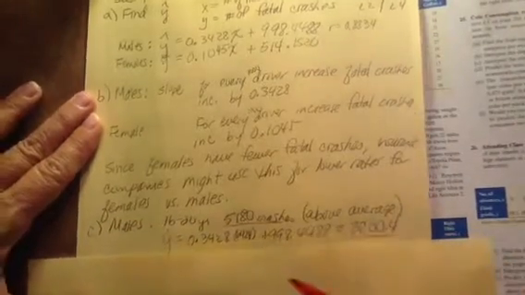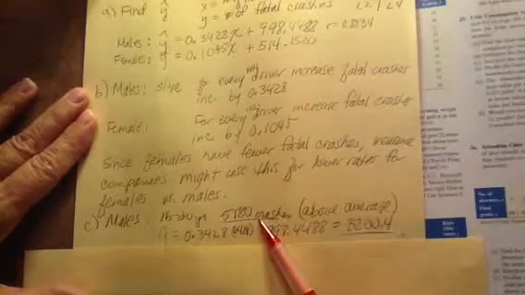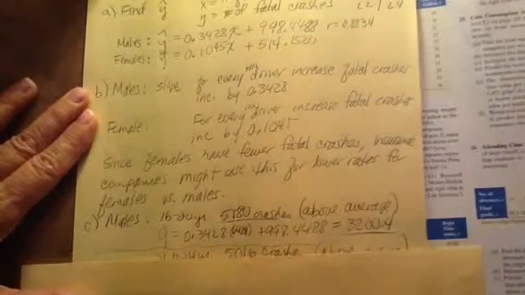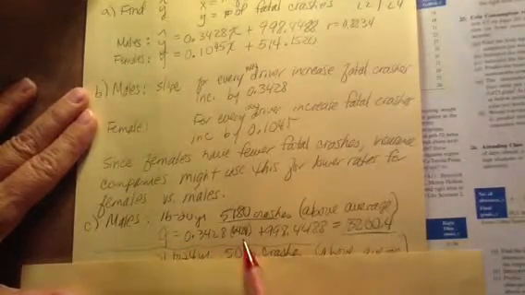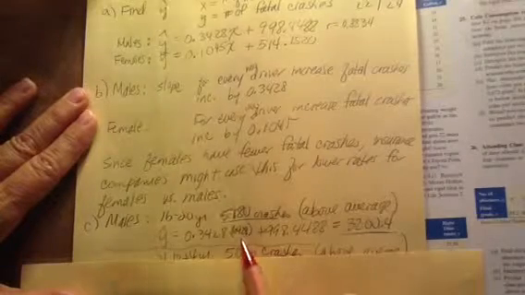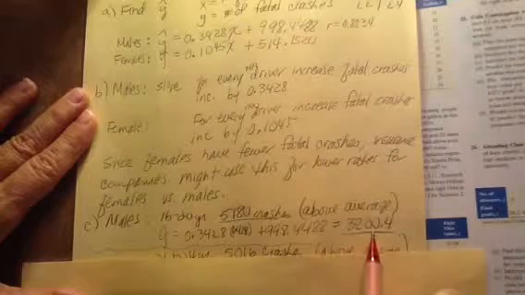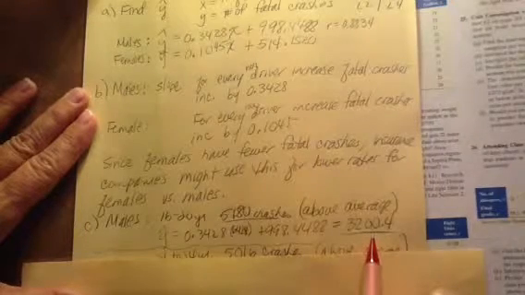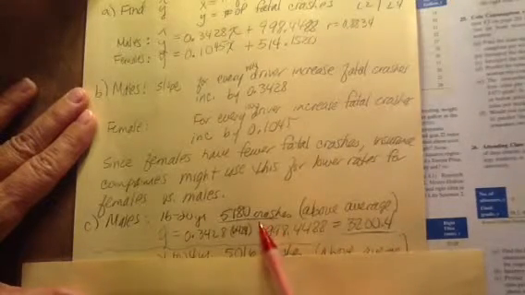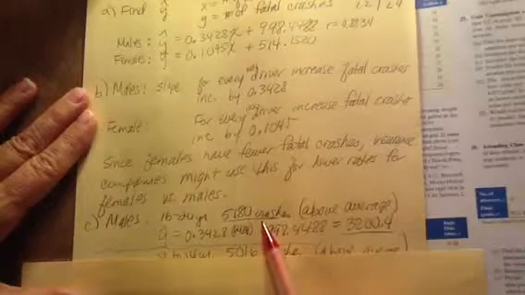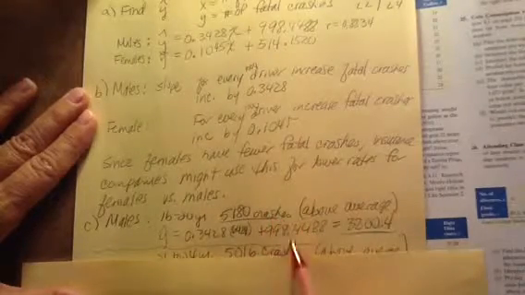So I look at males. This is what it actually was. I take the number of drivers and I put it in my linear regression line, and this is what it should have been. This is the number of fatal crashes it should have been, but this is actually what it was. So this number is above average.